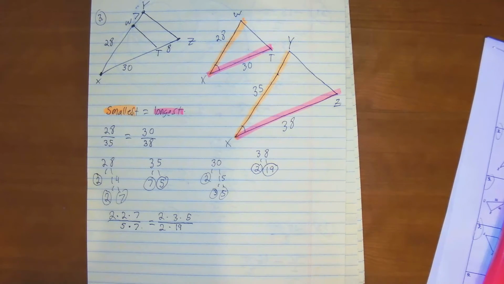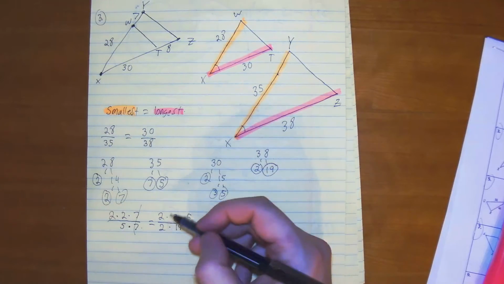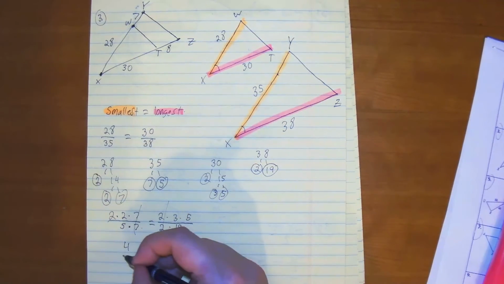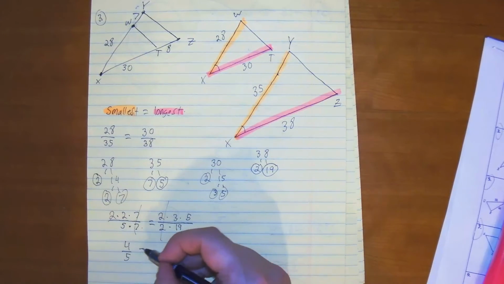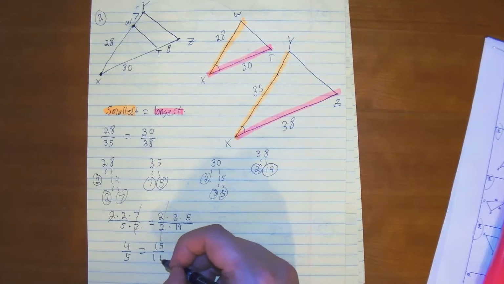So what we're first going to do is simplify them. 7s will cross out, the 2s will cross out, so we're left with 4 over 5 is equal to 15 over 19.